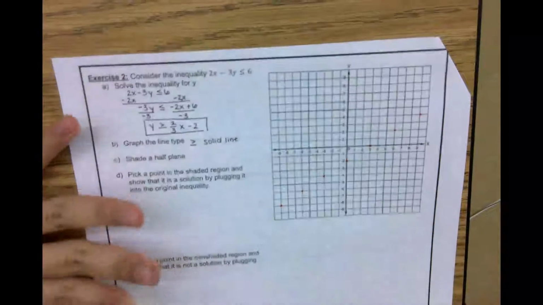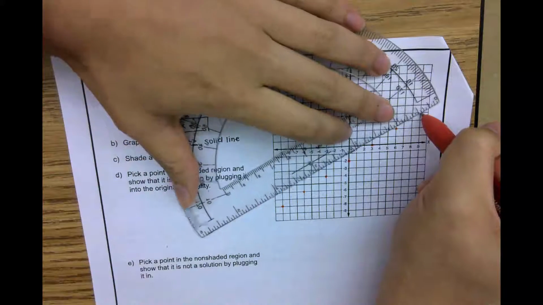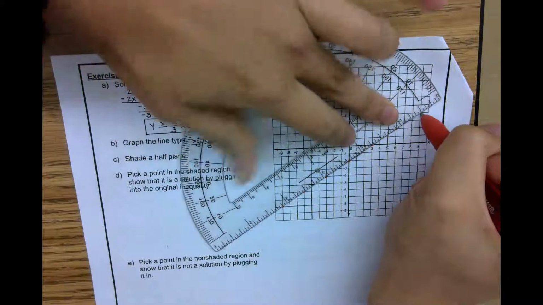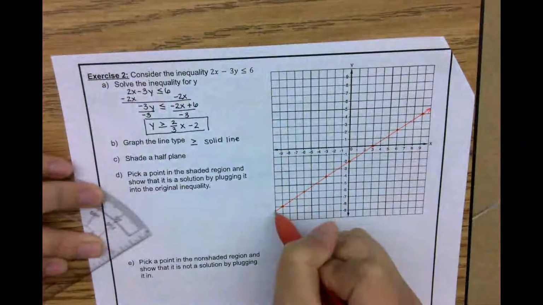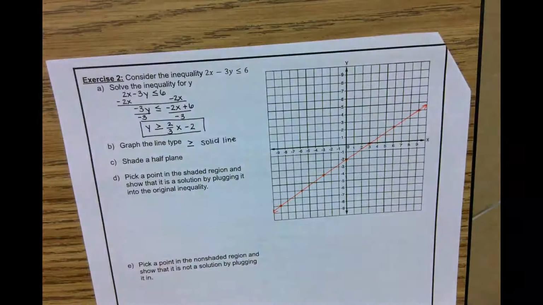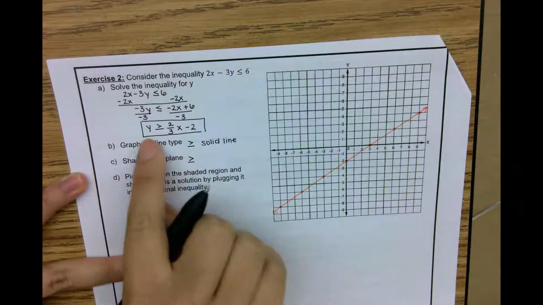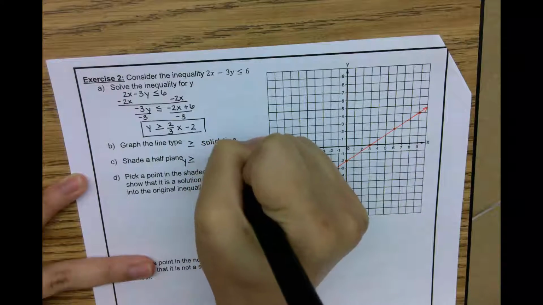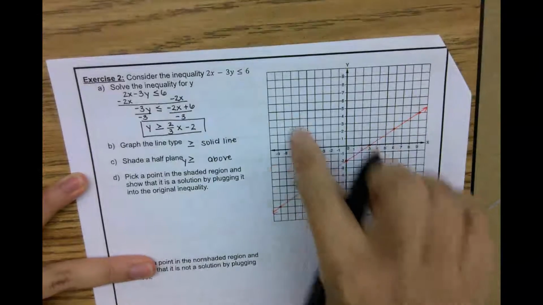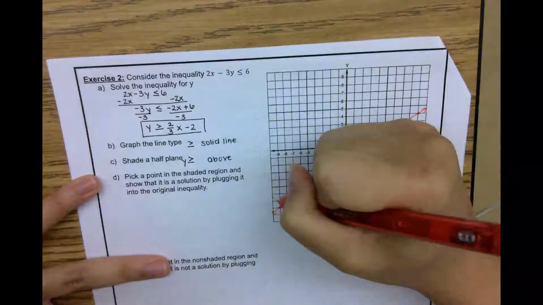That way it's a little bit more accurate if I do points all throughout. Again, it's a solid line this time because it is included as part of my solution. It's solid because of that equal to. Now I have to shade a half plane. Because it's y greater than, I'm going to shade above the line, because all the values that are greater for my y's are above. So all I have to do is shade, shade, shade.